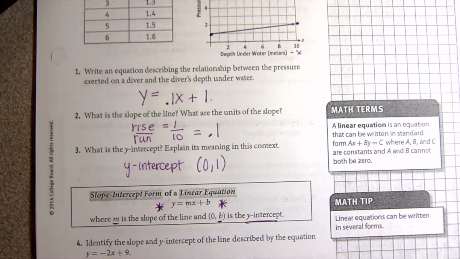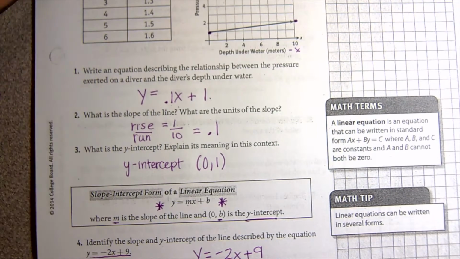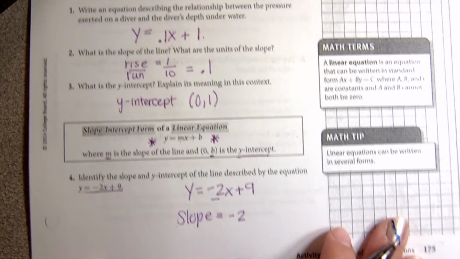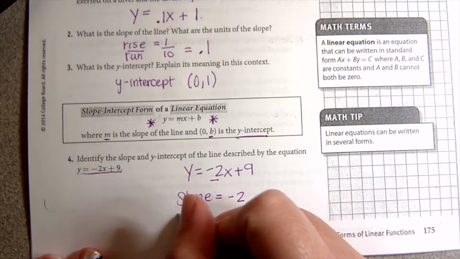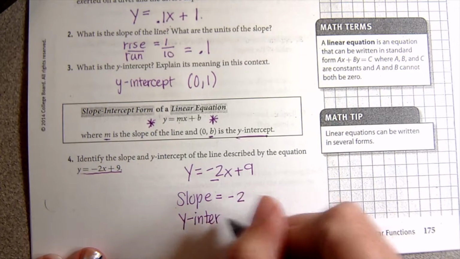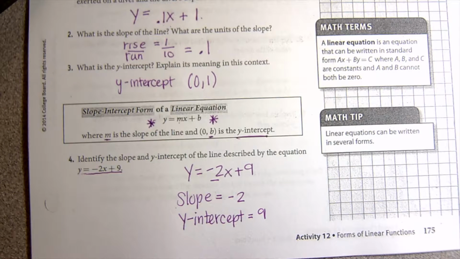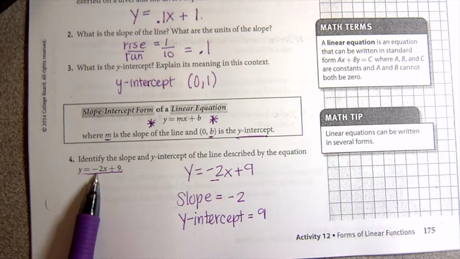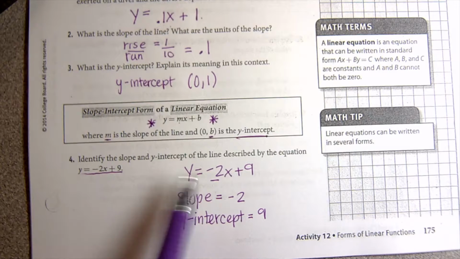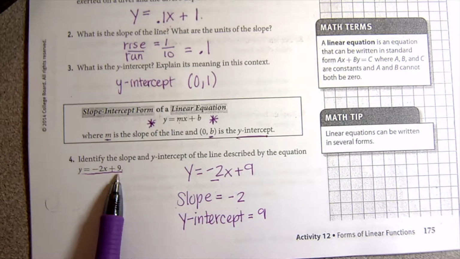So if we're looking at this equation here, y equals negative 2x plus 9, it wants us to identify the slope and the y-intercept. So first, what is the slope? Negative 2. So the slope is negative 2 because that's the m that's in front of the x. And then what is the y-intercept or the b? 9. All you're doing is looking at it as in a formula, y equals mx plus b. So m is the slope, negative 2. 9 is the y-intercept because that's the b.